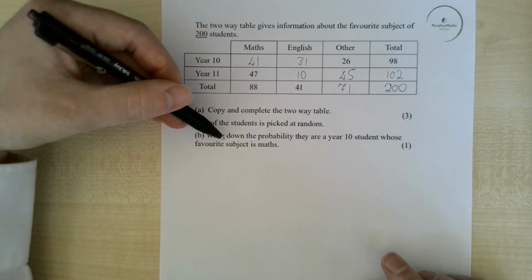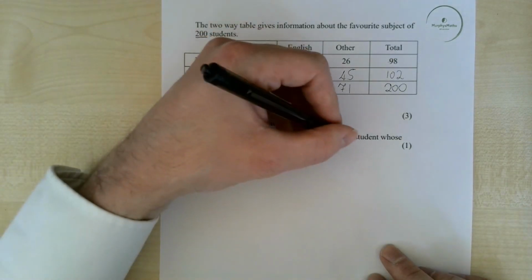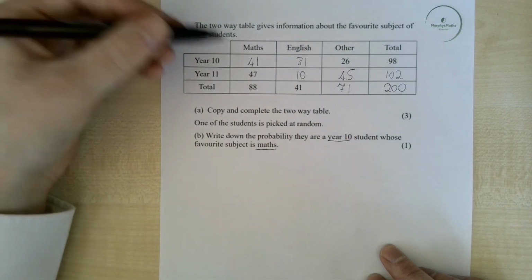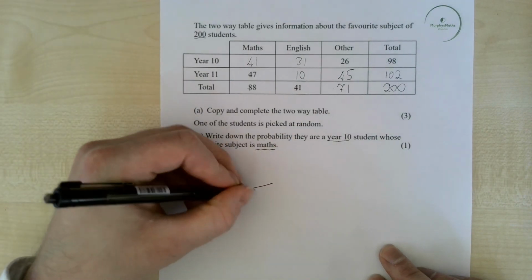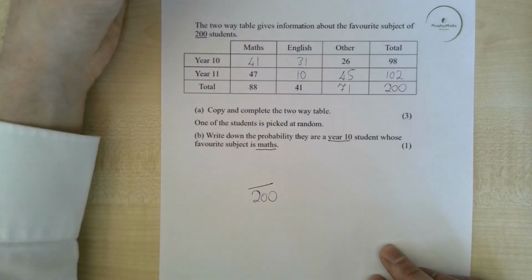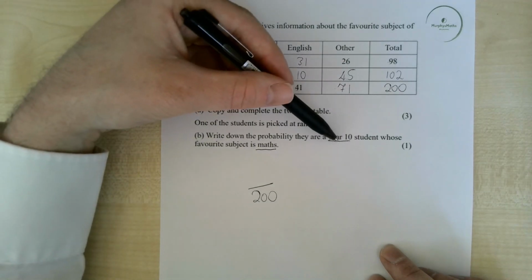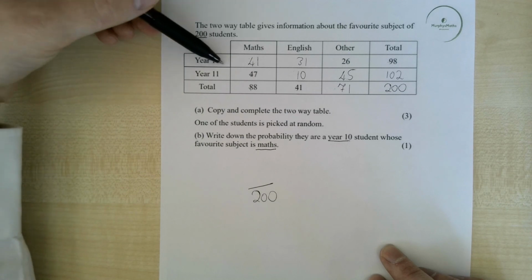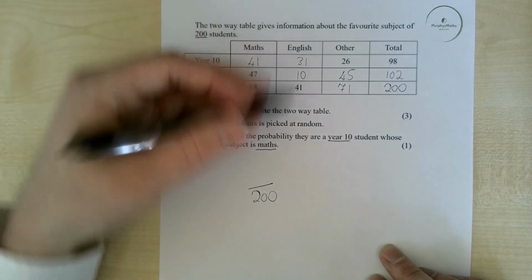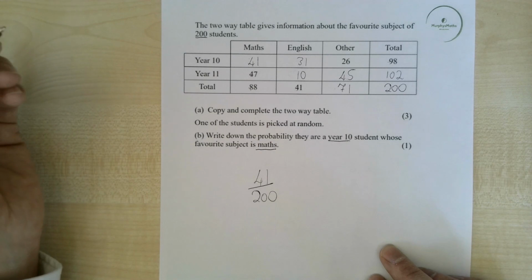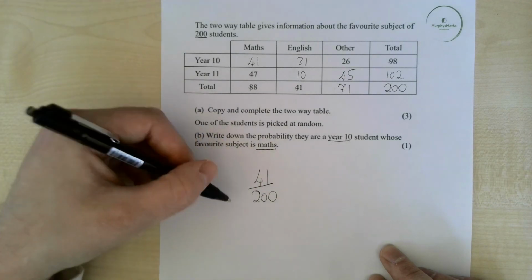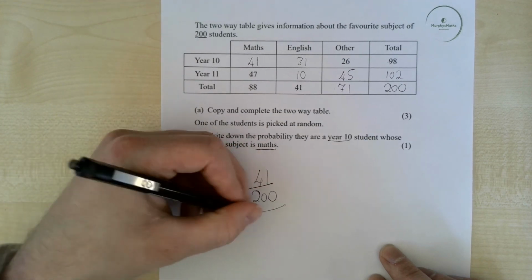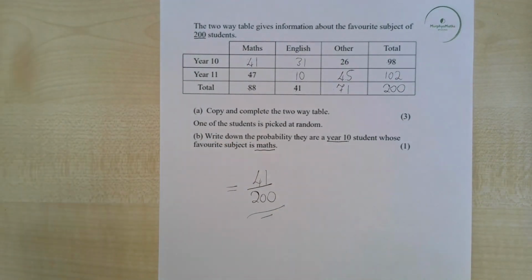Last bit, write down the probability that they are a year 10 student whose favorite subject is maths. So we're picking from everybody, so it's out of 200. What I'm looking for is a year 10 student whose favorite subject is maths. So I want year 10 maths, which is 41. I would look to simplify that. It doesn't look to me like that's simplifiable, so that is my answer. I can't do any more about it.